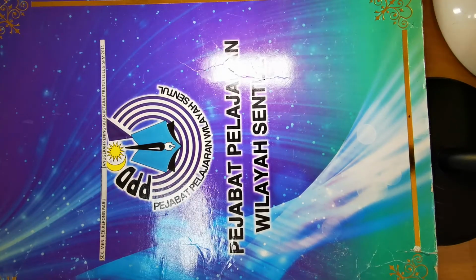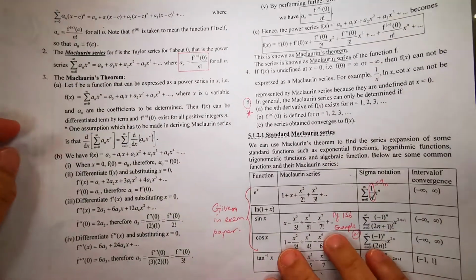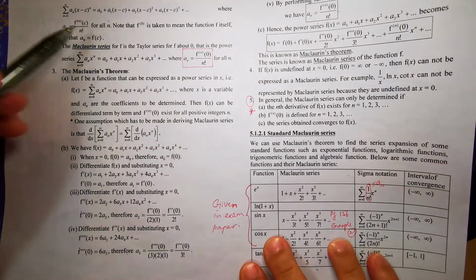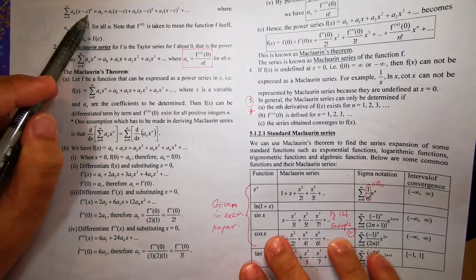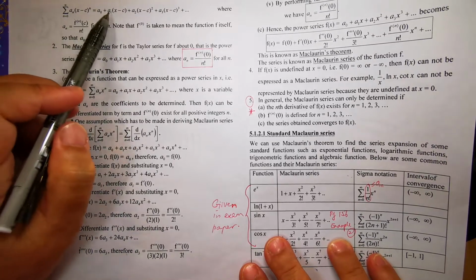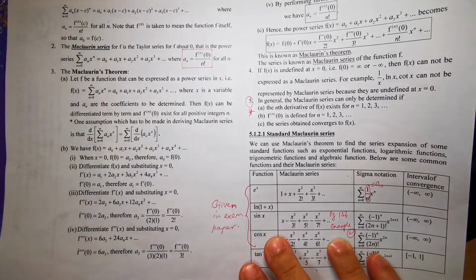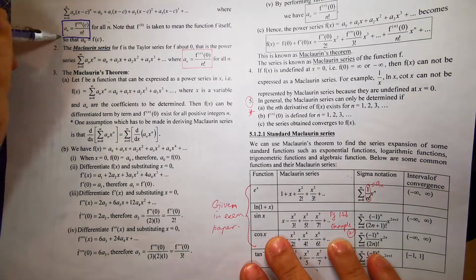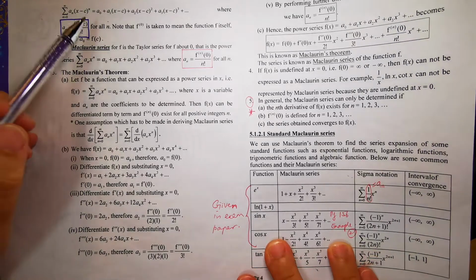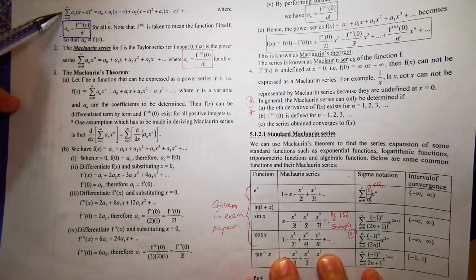Remember just now we discussed this power series in x about c. When you expand it, it becomes a0, a1(x minus c), a2(x minus c) squared, and so on, where your coefficient an must be in this form, for all n. All n actually means positive integer n.